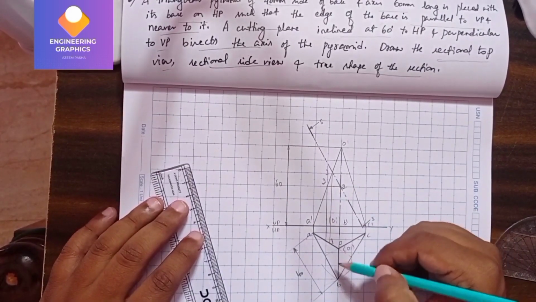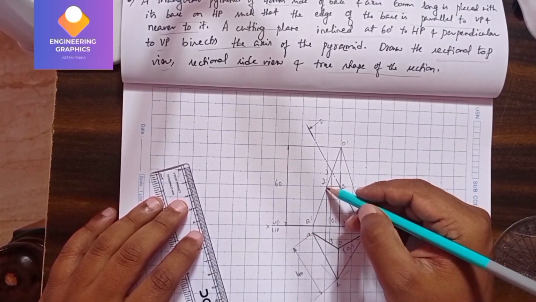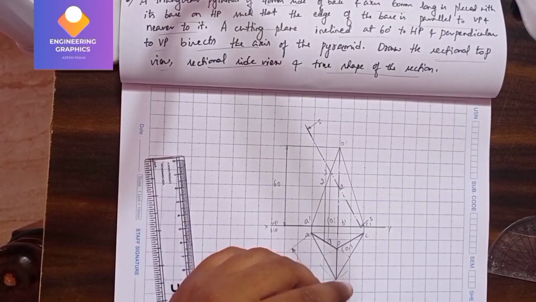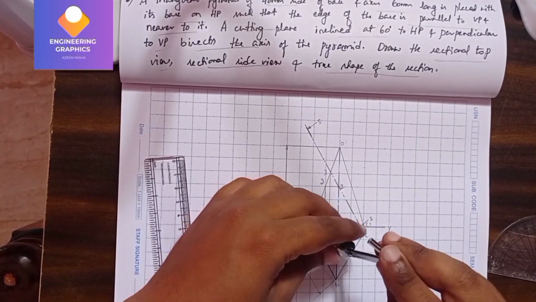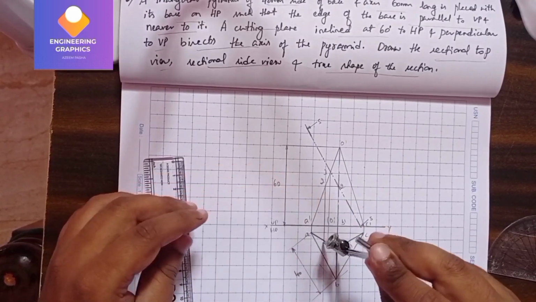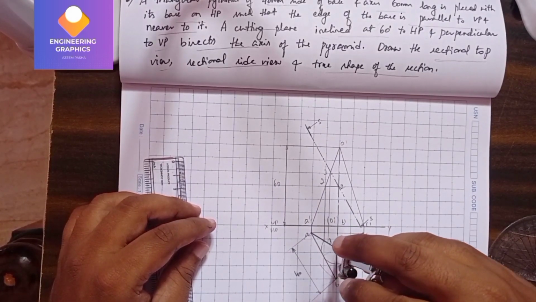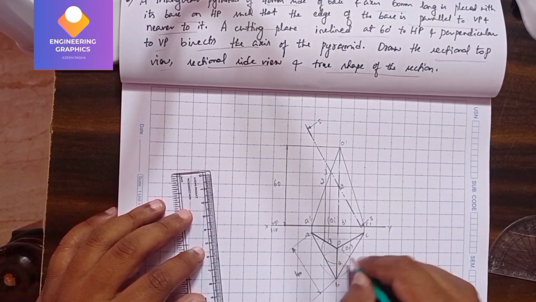You can see this edge is exactly perpendicular, so we take it on the slant edge. That's why we have taken it here. From here to here, I'll take the compass and cut the arc. This is your point number 2.